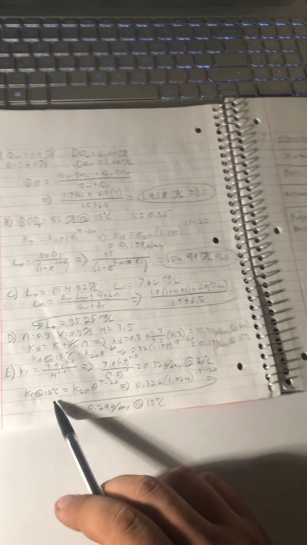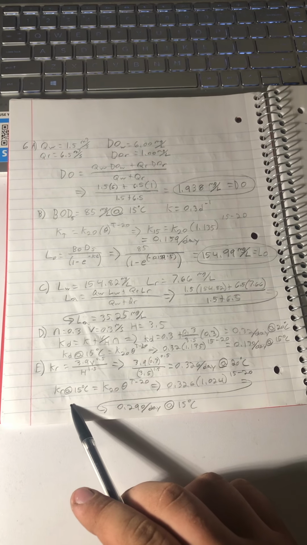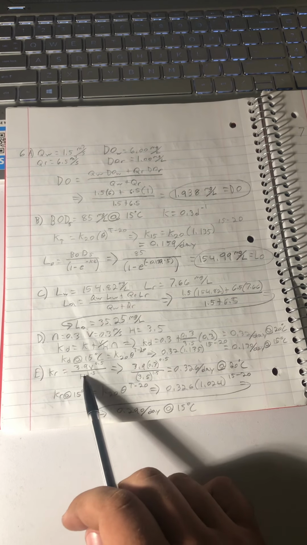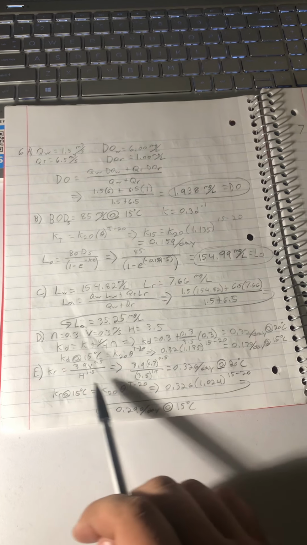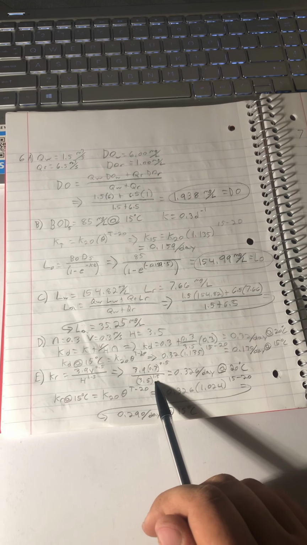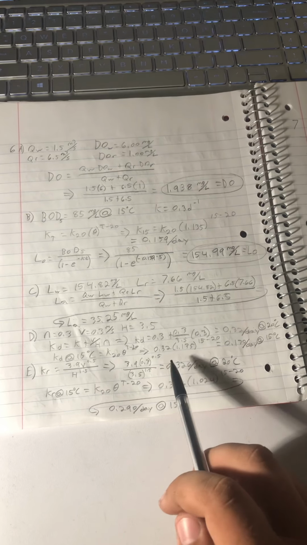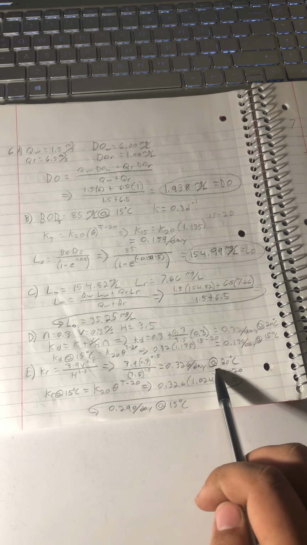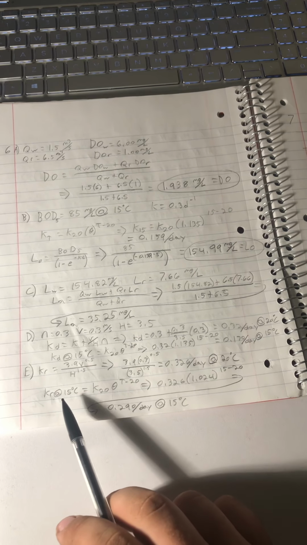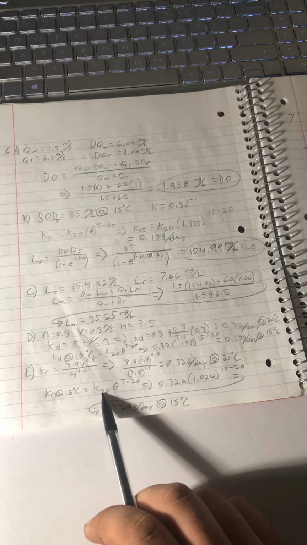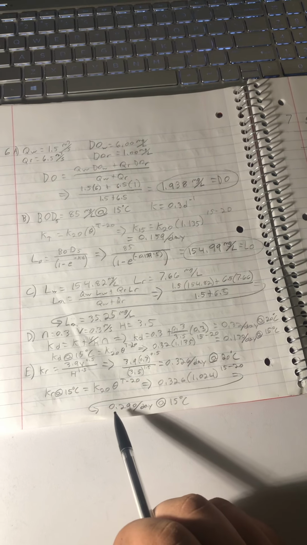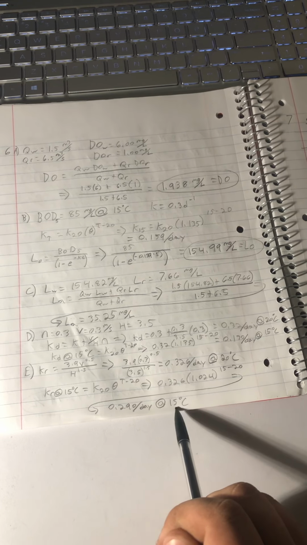For part E, we are calculating the reoxygenation rate, and we use the formula KR, which is the formula here I have written down, and we plug in the numbers from the previous parts that were given to us and get 0.326 per day at 20 degrees Celsius. And we have to change the 20 degrees Celsius to 15 degrees Celsius. So you use the same formula as before, plug in the numbers, and get 0.290 per day at 15 degrees Celsius.